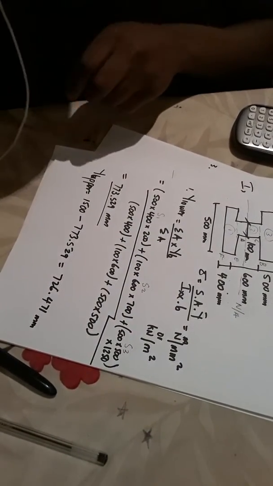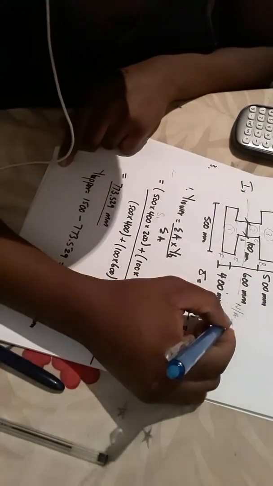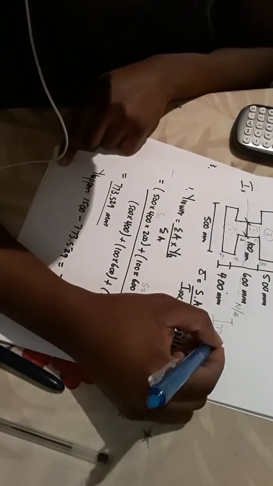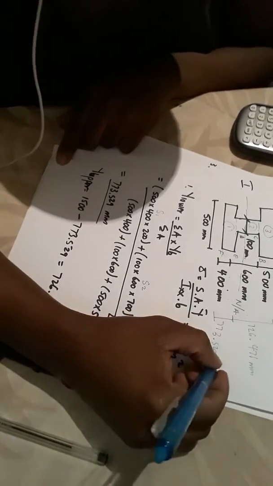So we've got our y lower, 773.529, and our y upper, 726.471 millimeters.